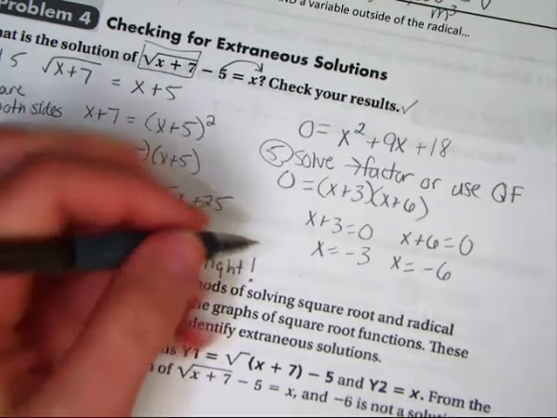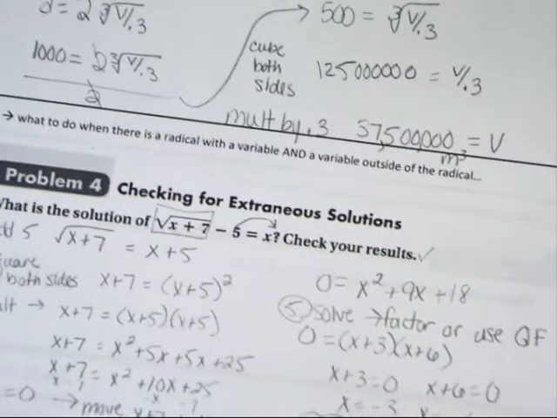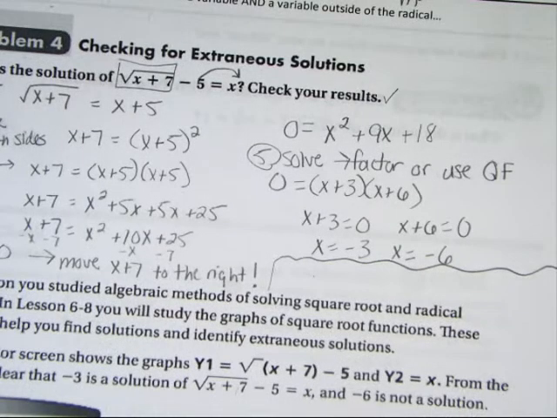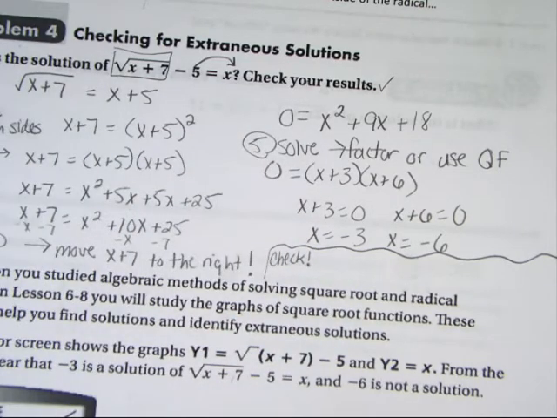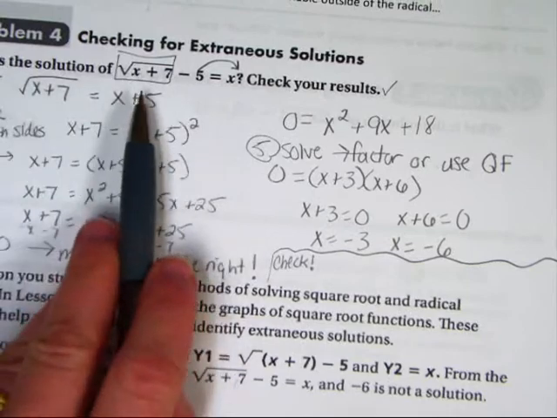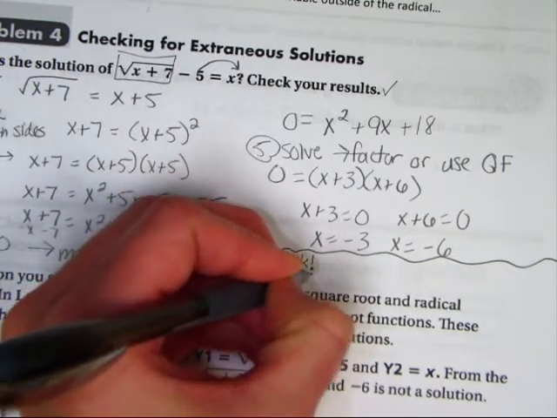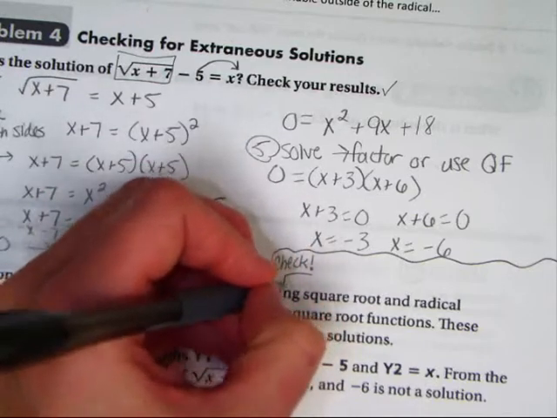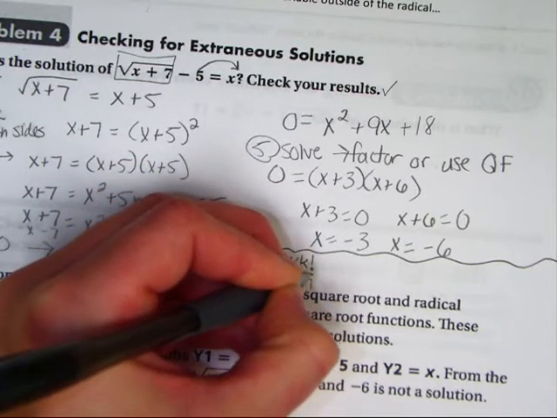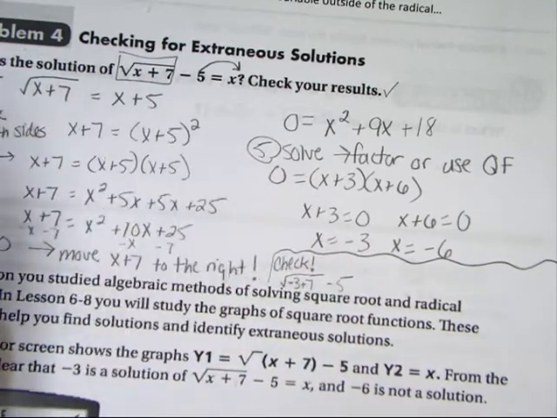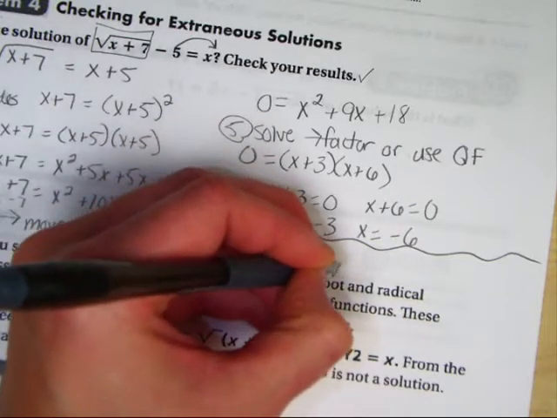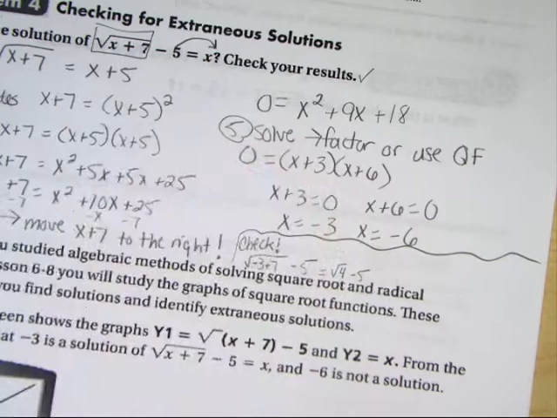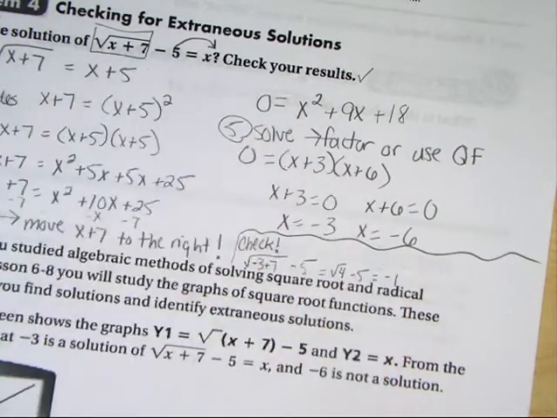The worst part about all of these here is that these ones need checked. So when you see something with a variable inside and a variable outside, you need to make sure that they plug back in. So I have to do a quick check. Okay, here's my check. I go back to the original way up here. And I have to take the square root of, let's plug in -3 first. -3 plus 7 minus 5. Okay, well that's going to be the square root of 4 minus 5, and that's going to equal -1.